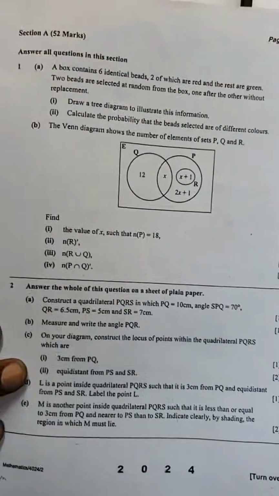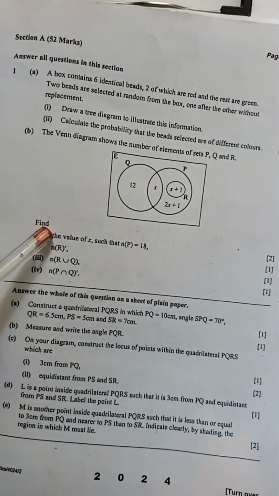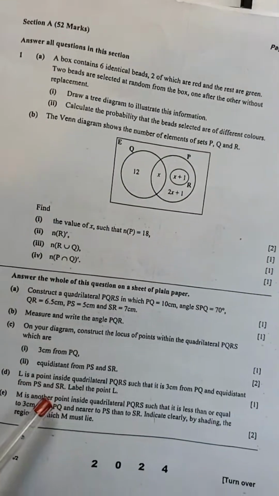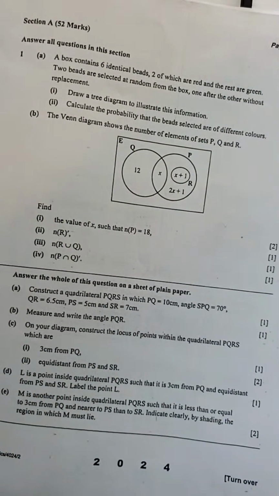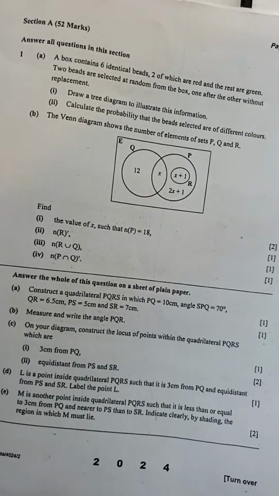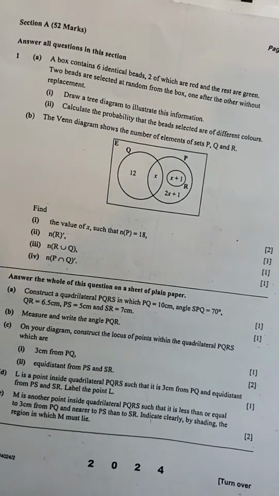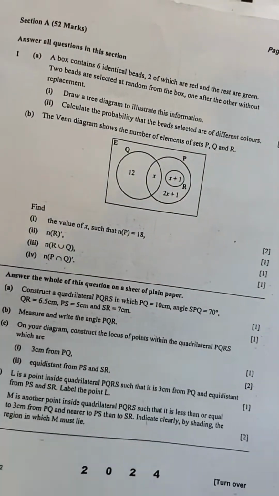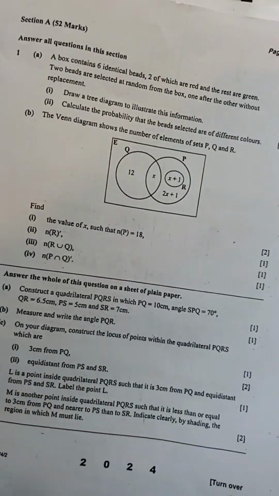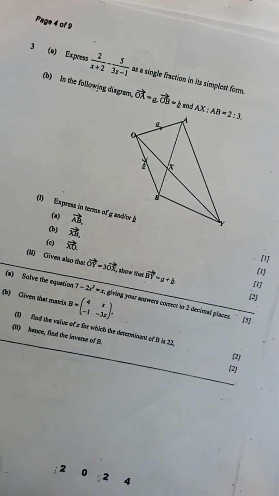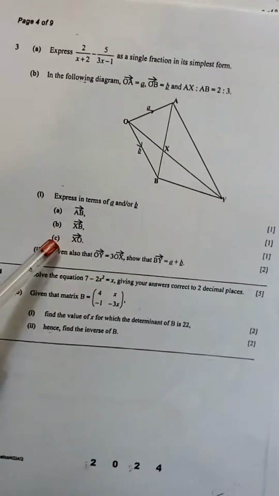So we have question 1 here, probability and sets. Question 2, construction. Okay, take note of the questions. I'll take the first 3 or 4 questions. Okay, so we have question 1, question 2, this is construction. Then question 3 here, algebra and vectors.